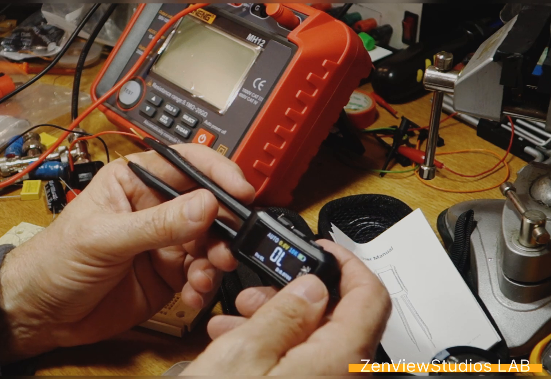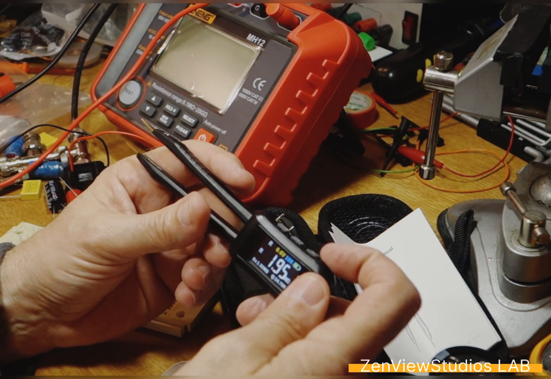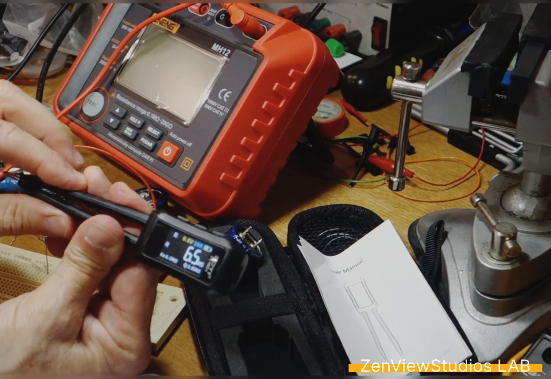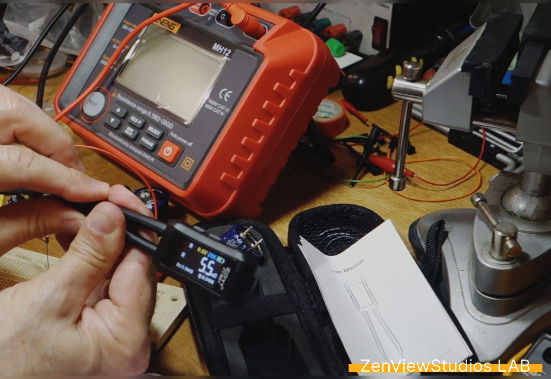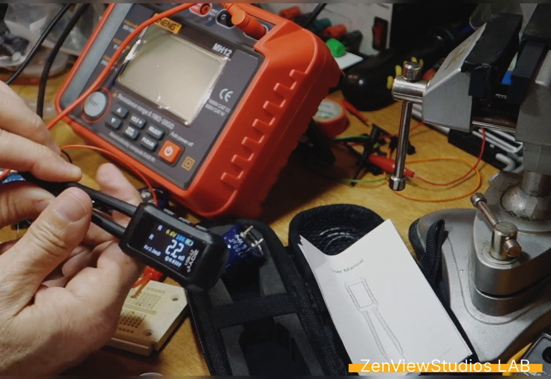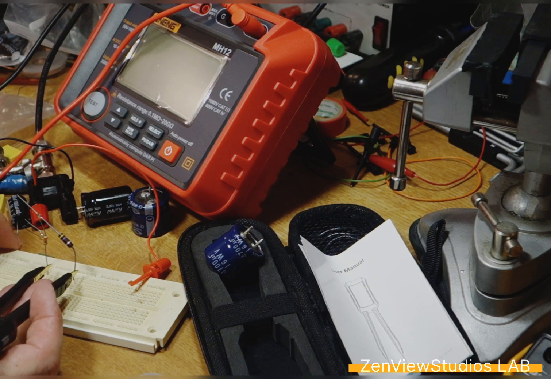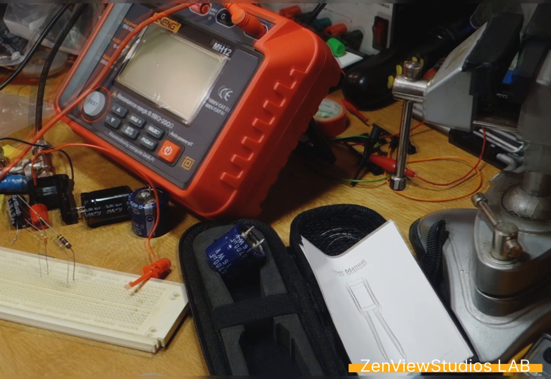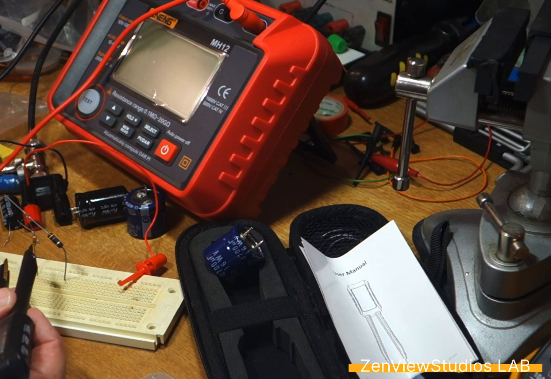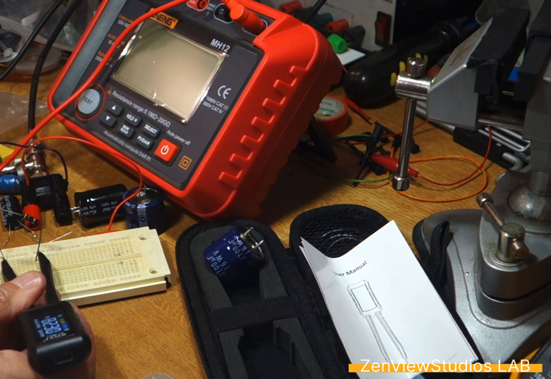So we'll see that, and the first thing we'll see is how precise this gadget is, because we're supposed to have quite good precision. Right now it's in milliohms with the tweezers pushed, and we can compare to some resistors that I have here on the bench. Let's put it here and let's measure.